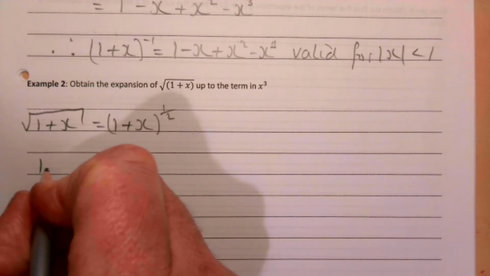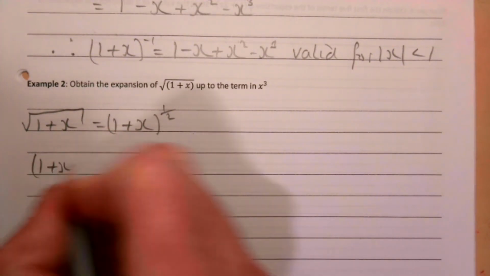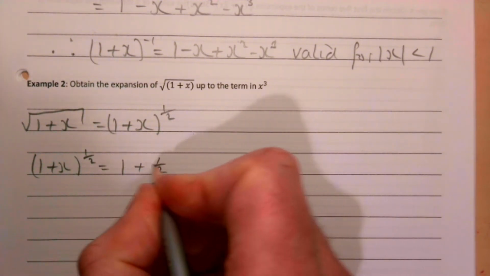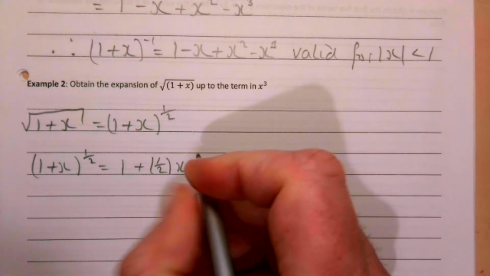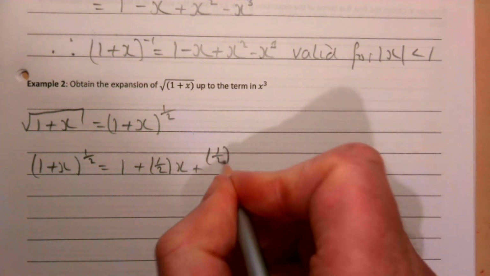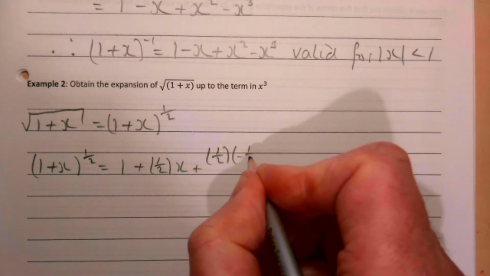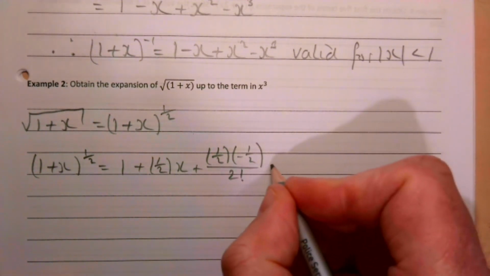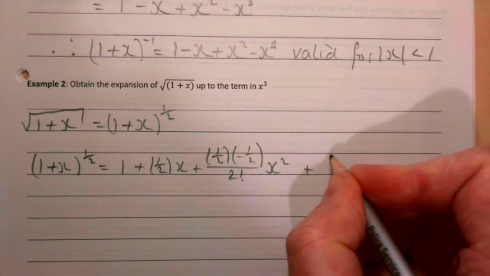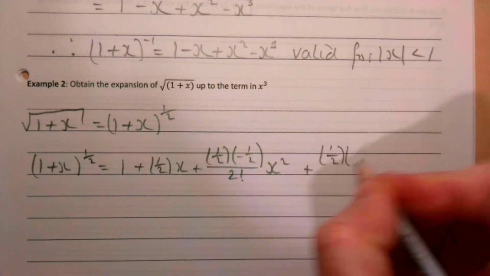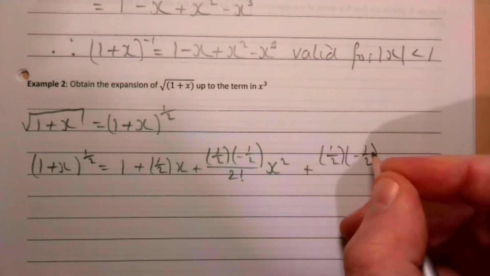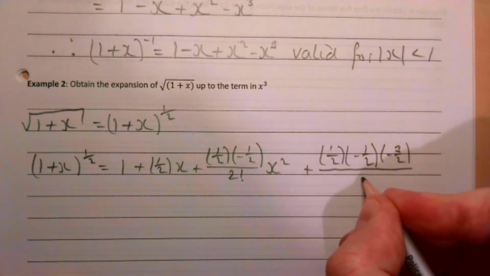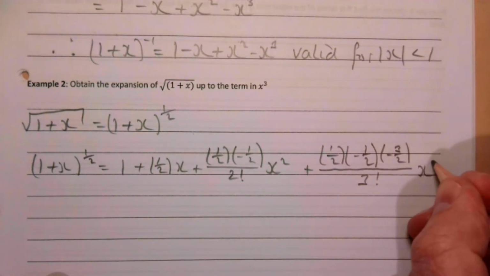So 1 plus x to the half is going to be 1 plus a half x, plus a half times a half minus 1, so that's going to be minus a half, all over 2 factorial x squared, plus a half times minus a half times a half take away 2, then it's going to be minus 3 over 2, all over 3 factorial x cubed.